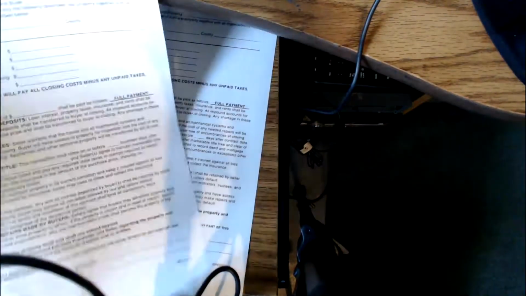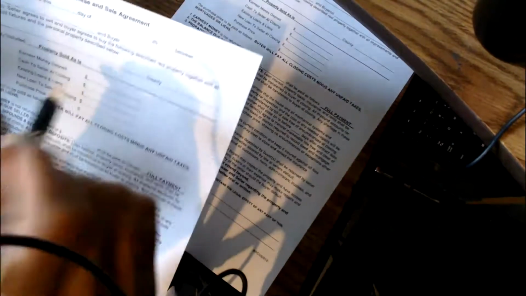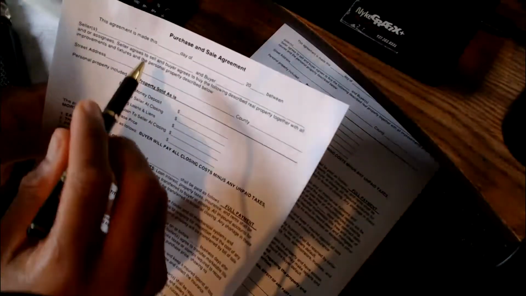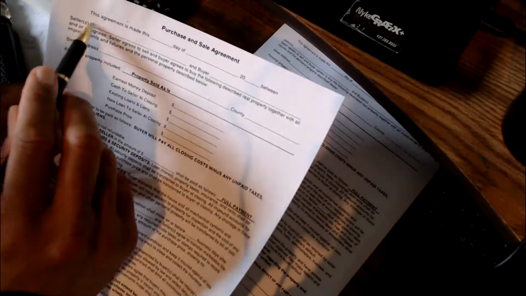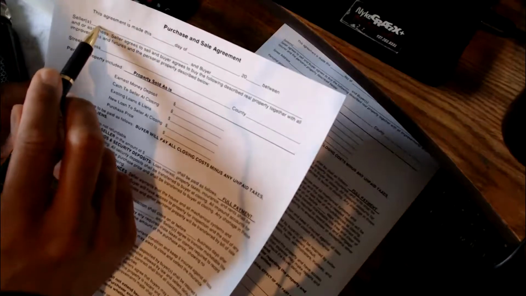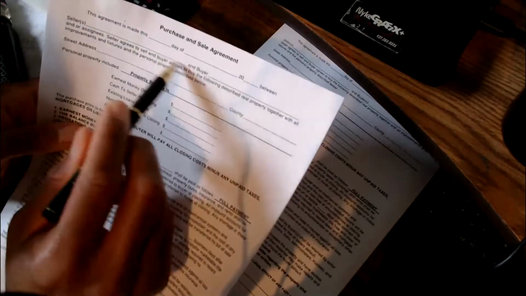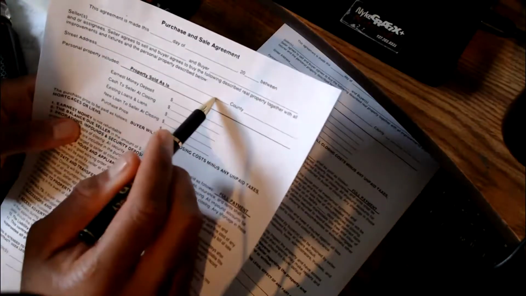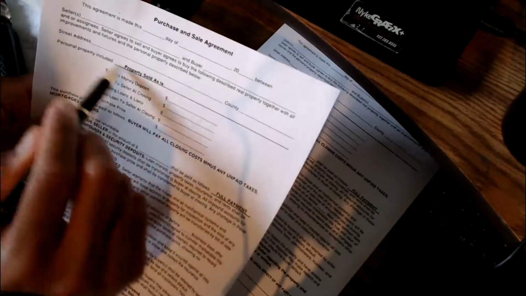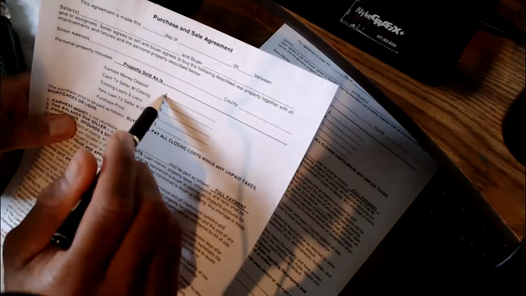All right. So for the seller's contract, you want to put the day, month, year. Seller will be the people that are selling the house, motivated sellers, and you, the buyer, right there. You want to put the address all the way down to the zip, the county that you're in, property sold as is, earnest money deposit.